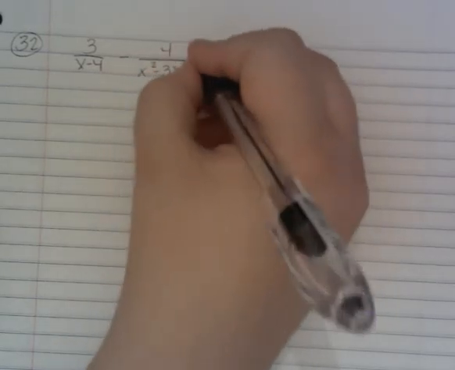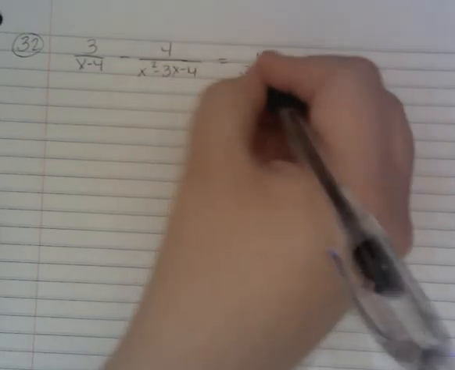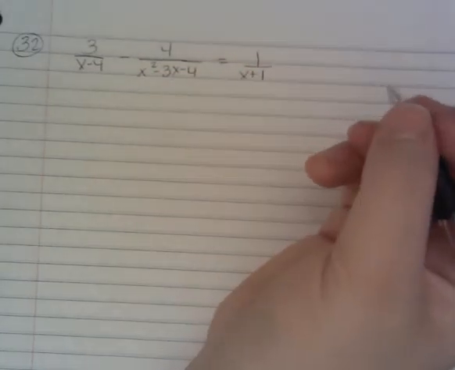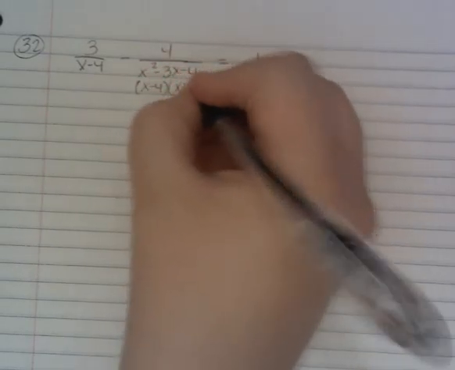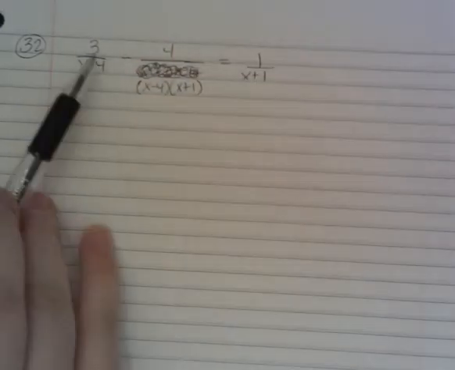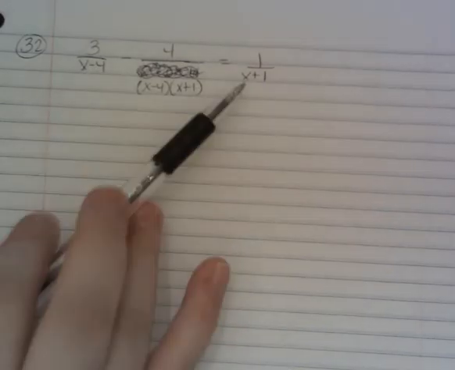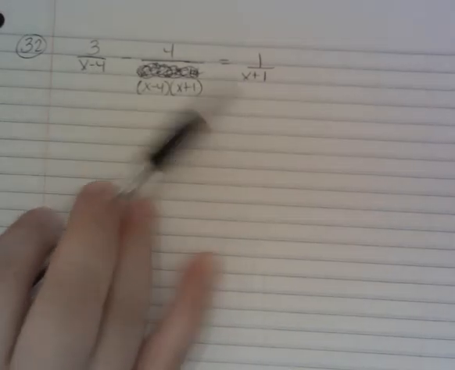On 32, we have 3 over x minus 4 minus 4 over x squared minus 3x minus 4 equals 1 over x plus 1. When you factor this out, you get x minus 4 and x plus 1. It won't always work out this way where you end up with what the other denominators are, but a good bit of the time it will. So we're going to multiply by x minus 4, x plus 1.